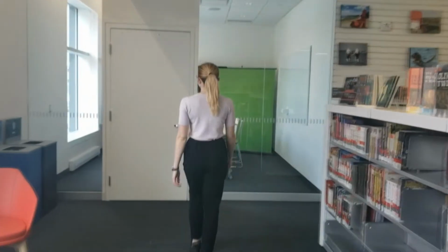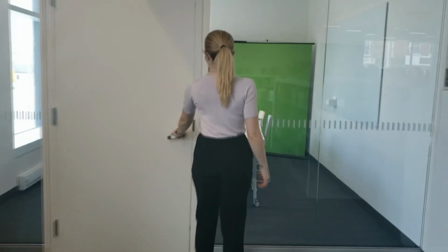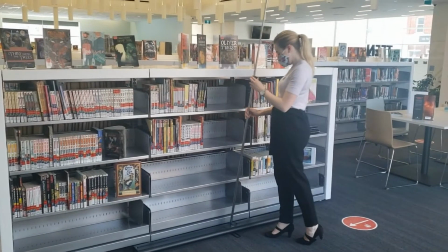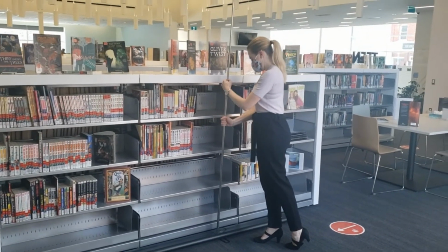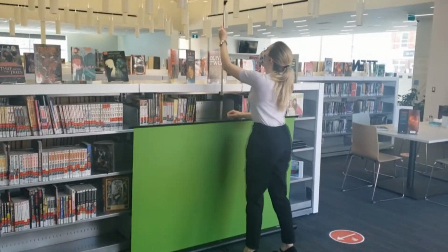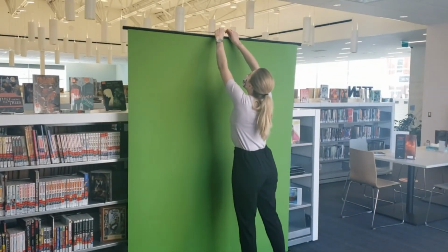The green screen is only available for in-house use, so unfortunately you can't take it home, but you are more than welcome to use it at the library. It's also very easy to reassemble, so you're more than welcome to move it around the library to record your videos or take your photos in front of it.